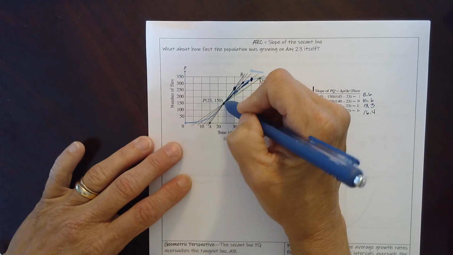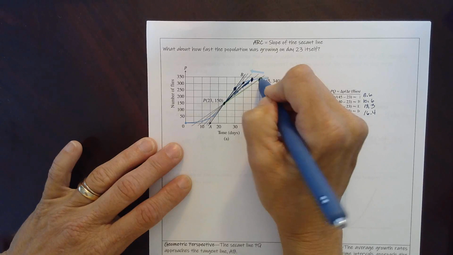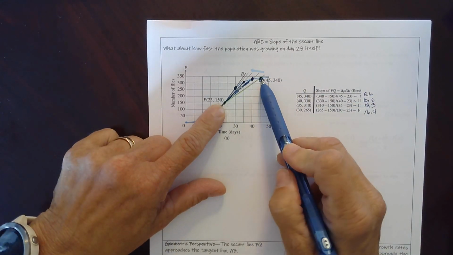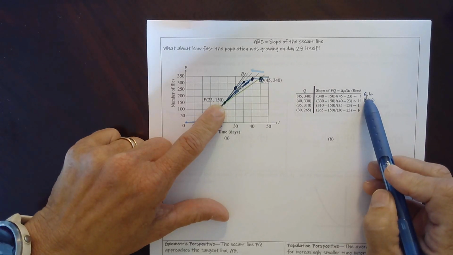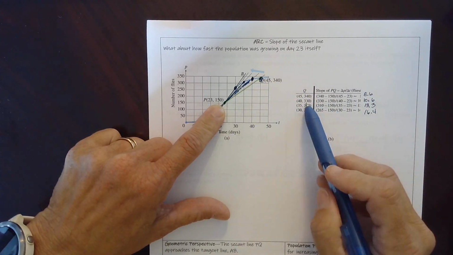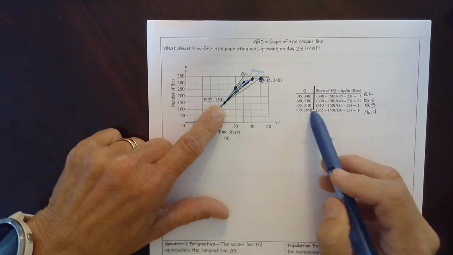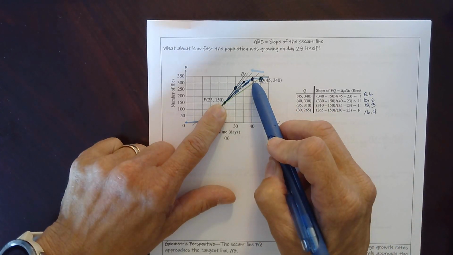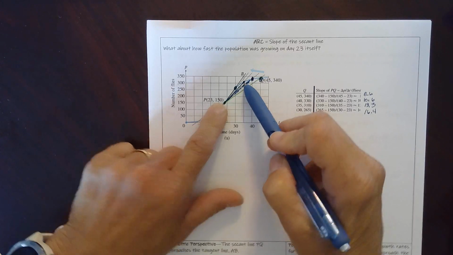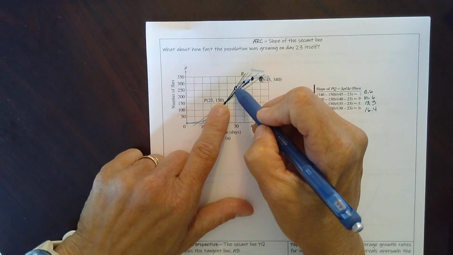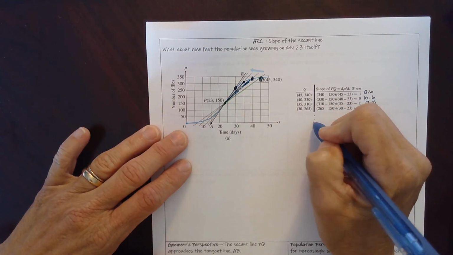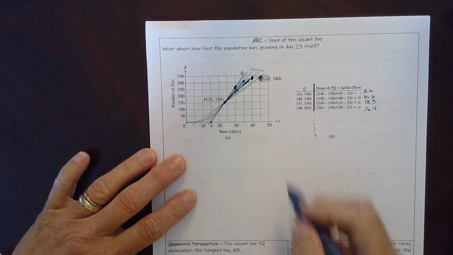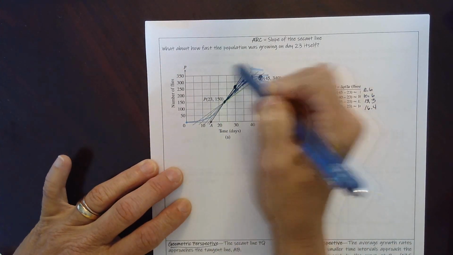Okay, so here's what I want you to look at. Here was the secant line. Between these 2 points, you had a secant line whose slope was approximately 8.6. Then we looked at the slope of the secant line between these 2 points. Then we found the slope of the secant line between these 2 points. Then we found the slope of the secant line between these 2 points. If we were to continue this process, let's talk about what's going on geometrically with the graph.